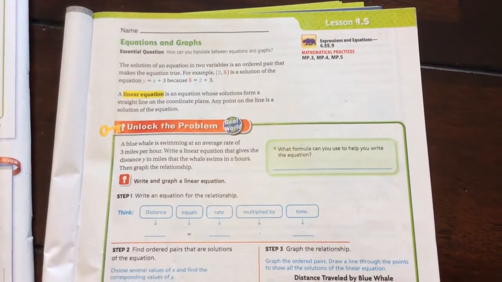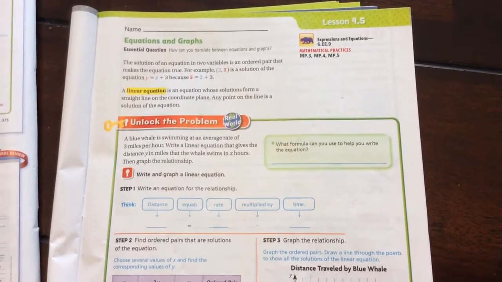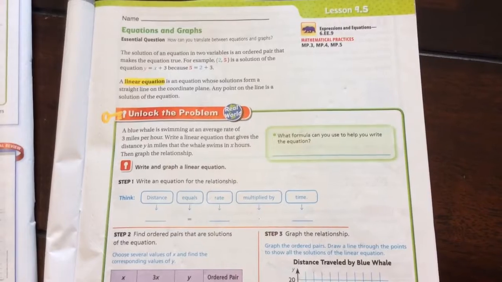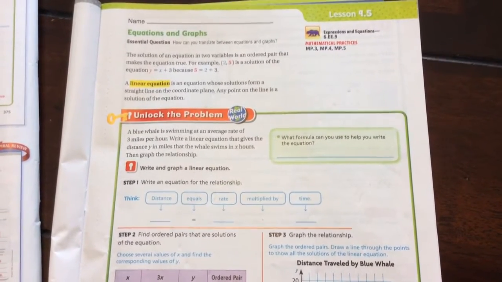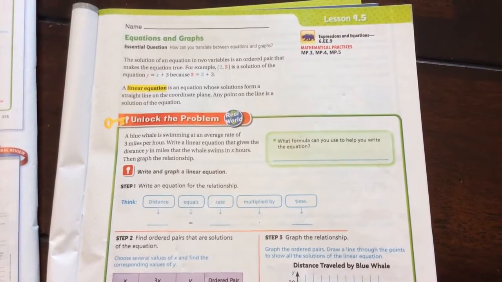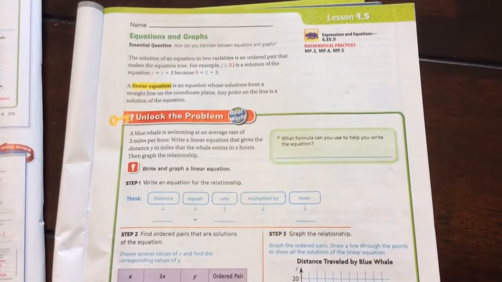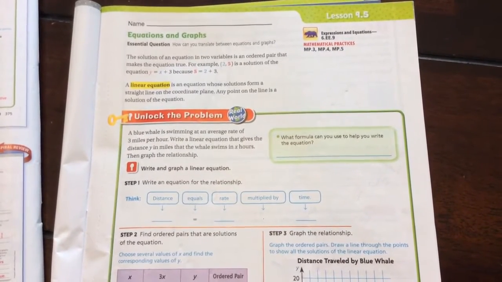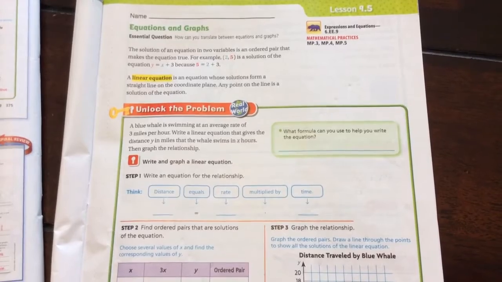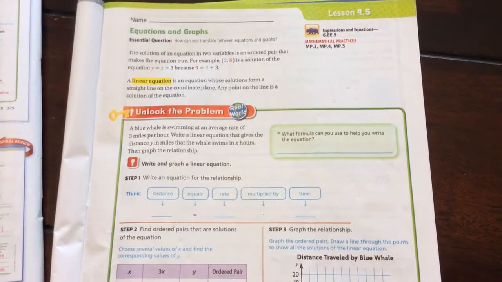Okay, this is Go Math lesson 9.5 on expressions and equations 6.EE.9. It's on equations and graphs. The essential question is, how can you translate between equations and graphs? So the solution of an equation in two variables is an ordered pair that makes the equation true.